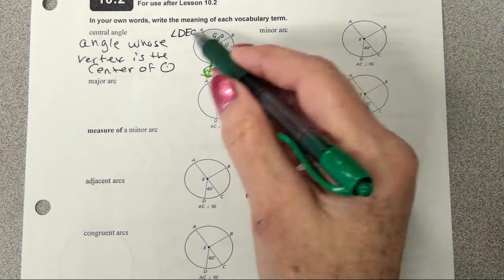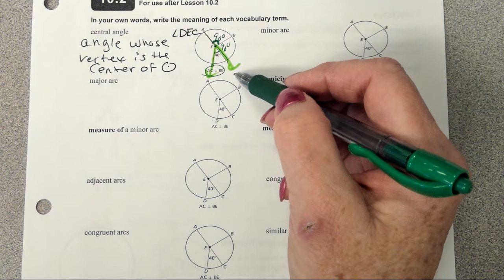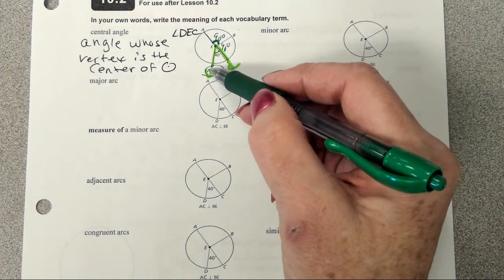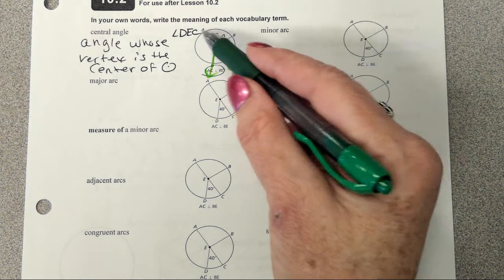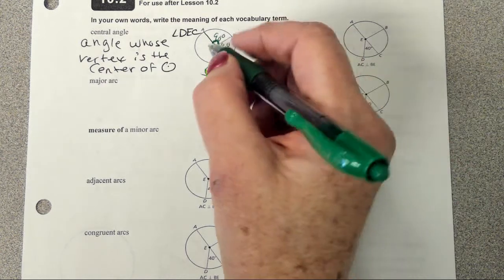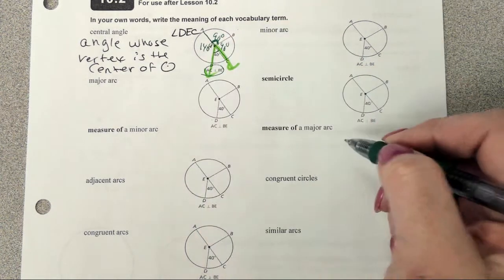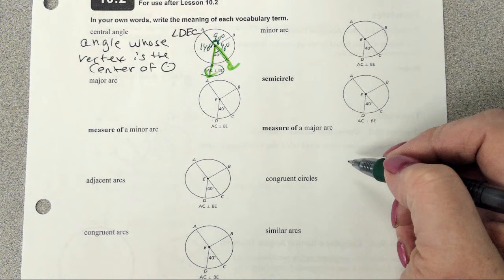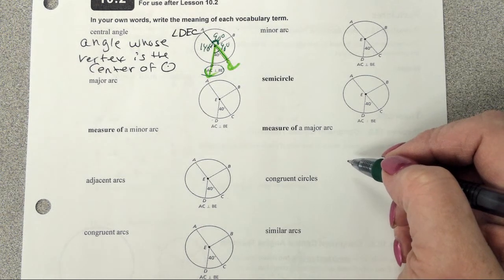And on this side's also 180 degrees then, isn't it? So if DEC is 40, then AED is 140. So we can find all those central angles. And again, as long as the angles are less than 180, central angles.